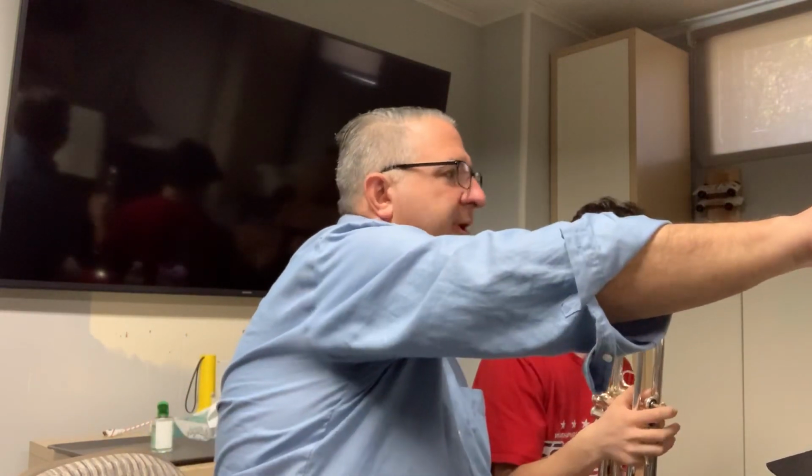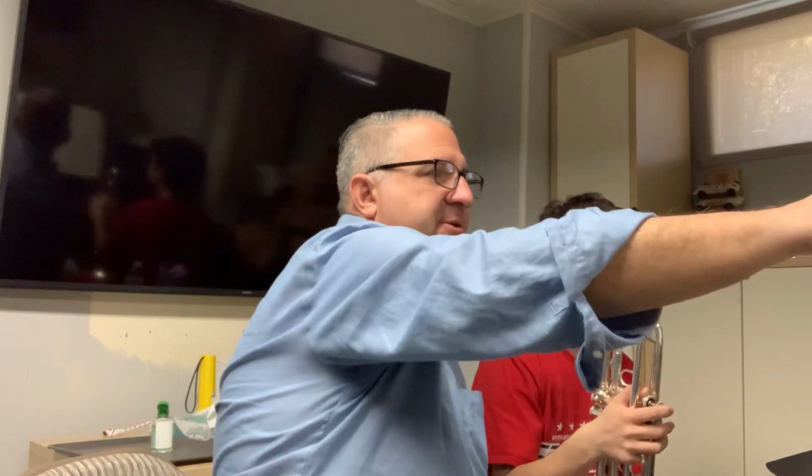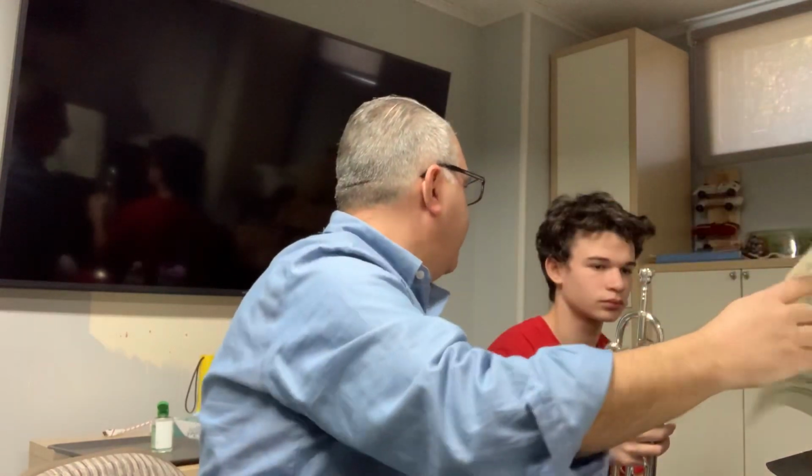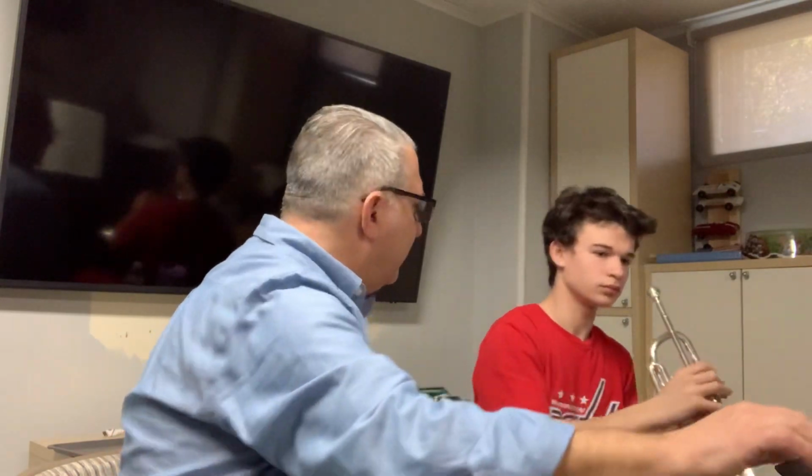Now we're going to play another example, located on page 261. So this is another example of the Alberti bass. I think we'll play it two times. It's on page 261, number 37. It's called the German Song. So when we get here, just go right into it. Here's another prime example of the Alberti bass.